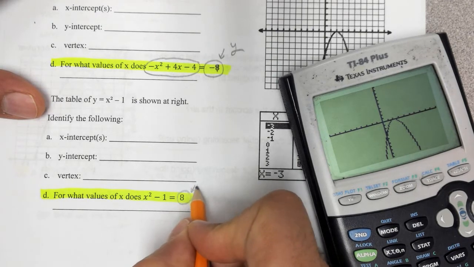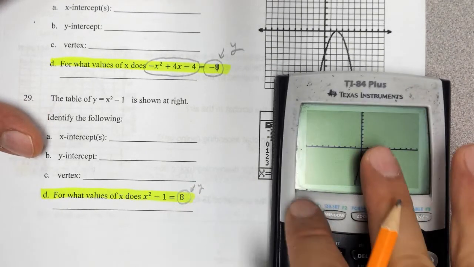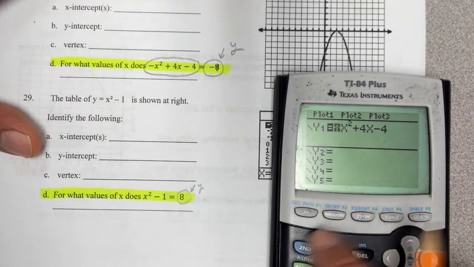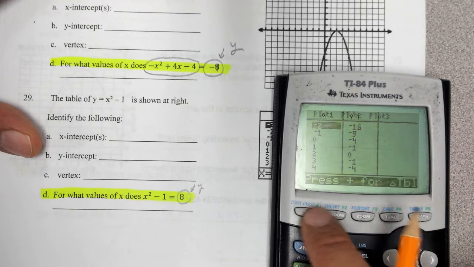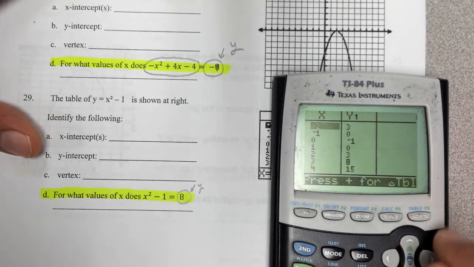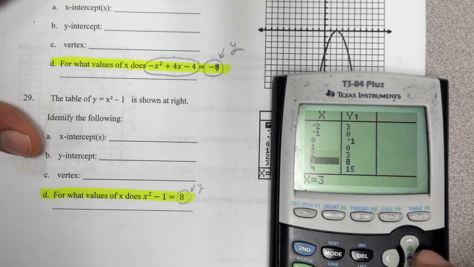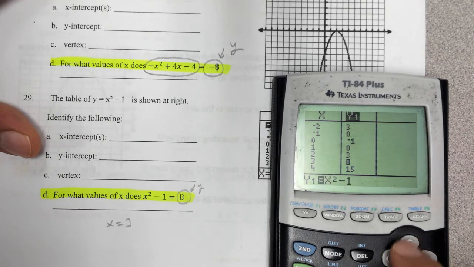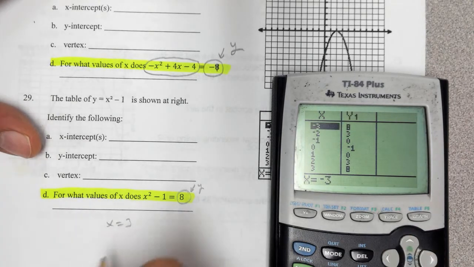Same thing right here. We're looking for the number 8 in the y. So go to x squared, and we'll put x squared minus 1. And again, we're looking for positive 8. Here we have it at 3. And here we have a negative 3.